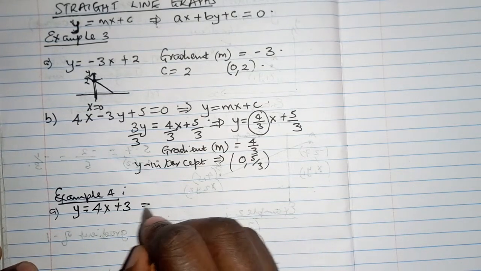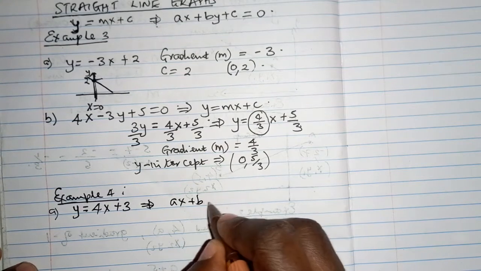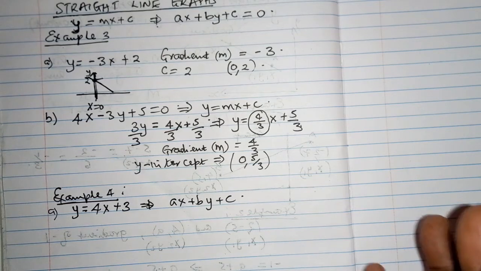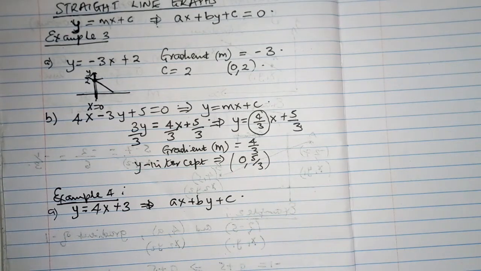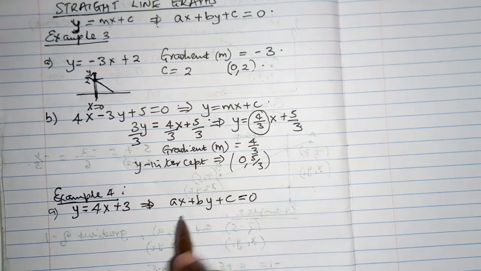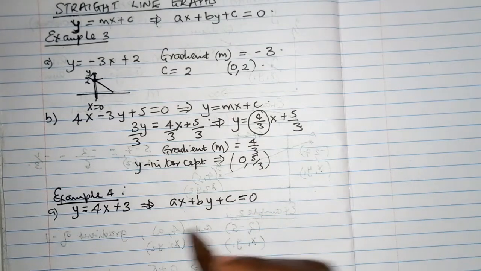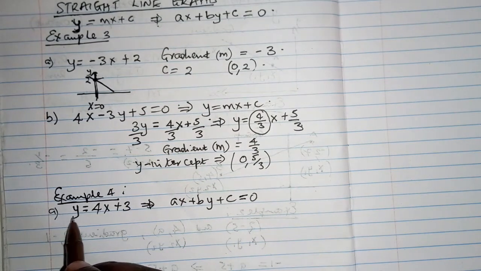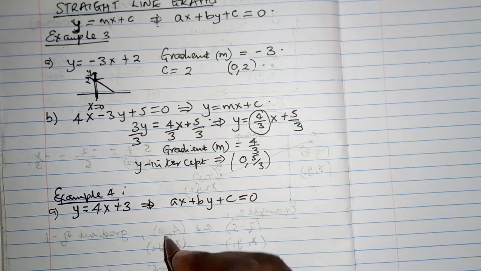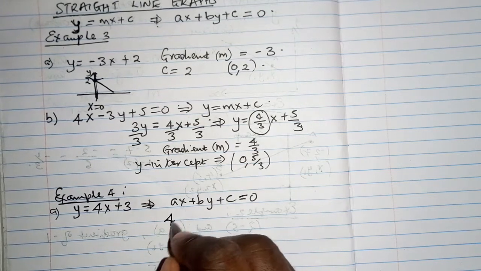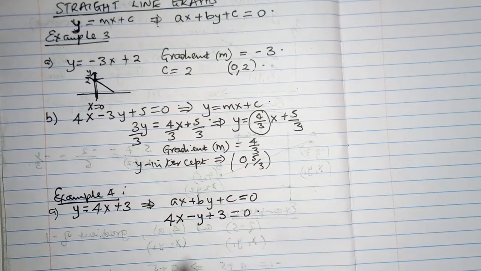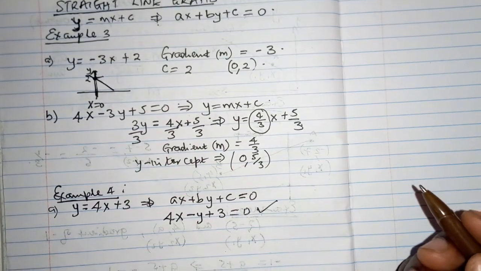This means we bring all the terms to the same side and leave 0 on the other side. So we let y come across because it is alone on the other side, and it becomes 4x minus y plus 3 equals 0. That is part A.